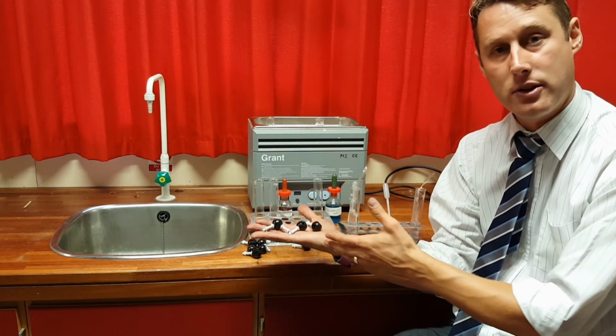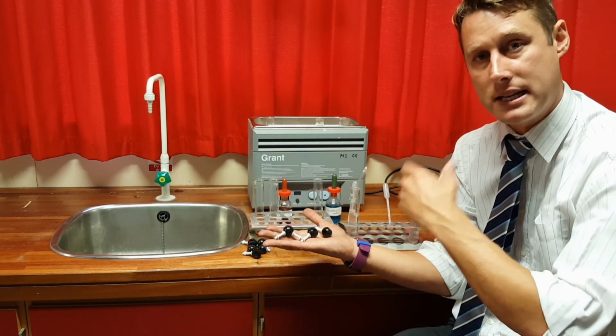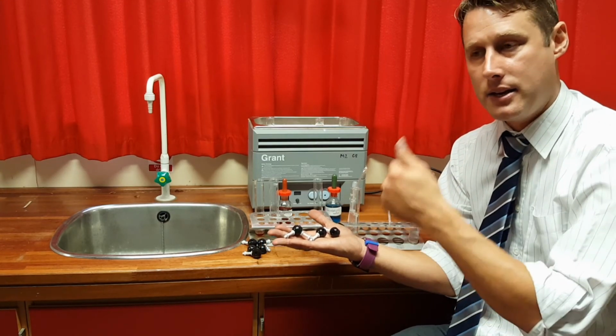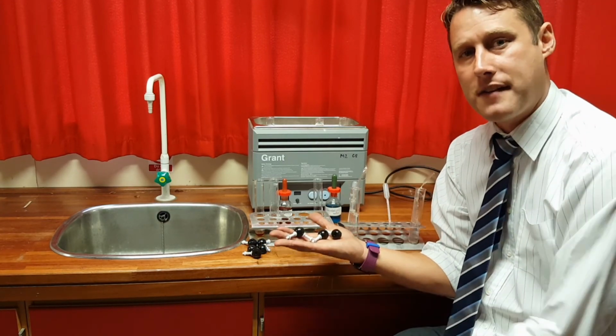I've covered the amylase with you, so we've got starch turning into sugars, but you'll need to look up proteins into amino acids and lipids into glycerol and fatty acids.